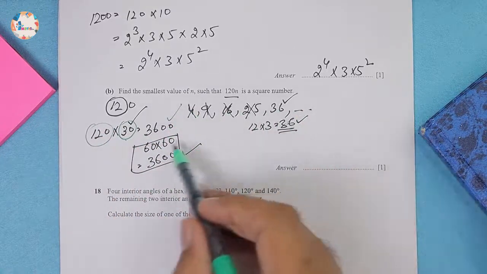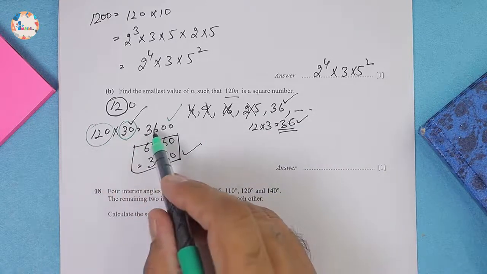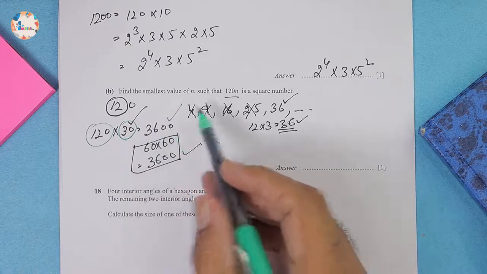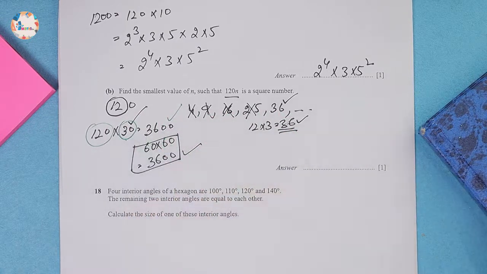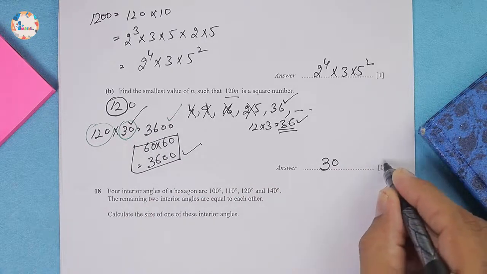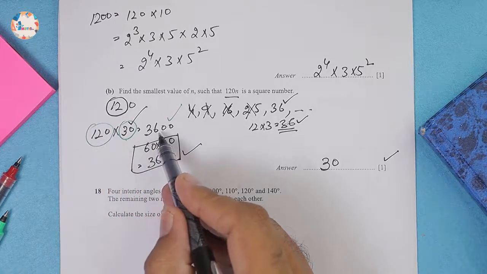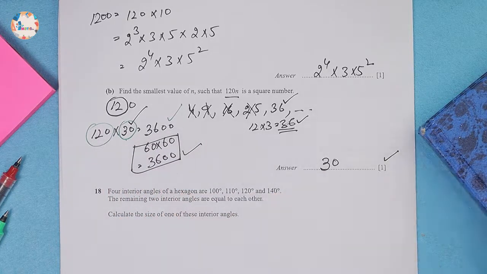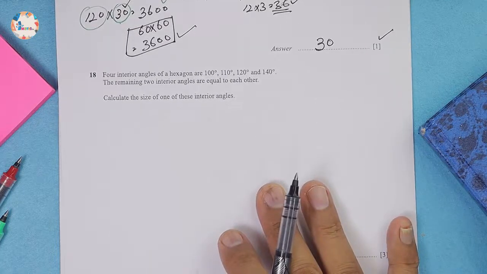So this is all for your explanation, and if you are writing this one, this will be more than sufficient. I have written all this working for your explanation. Only this one step will be sufficient. Even if you write 30 directly, that will also be sufficient for 1 mark. But the rest of everything I've done is explanation. Only if you are writing this step, 120 into 30 is equal to 3600, that will also be sufficient. Hopefully you understood this.